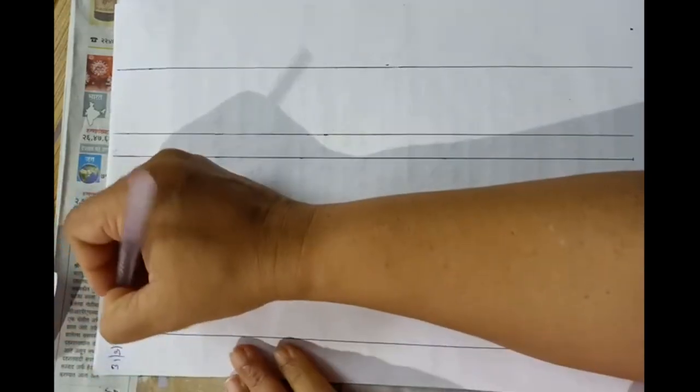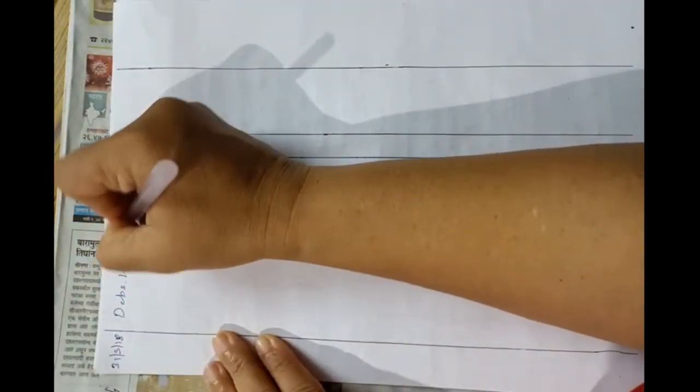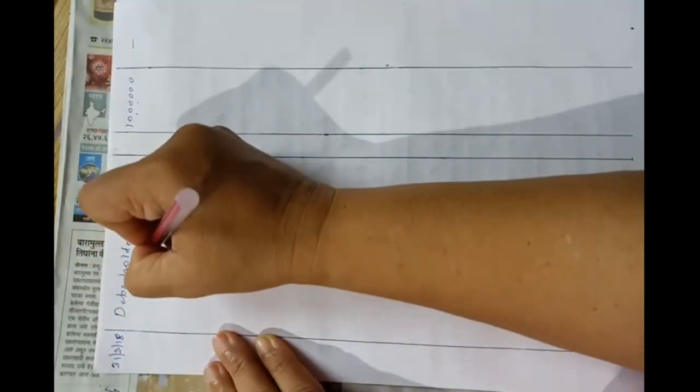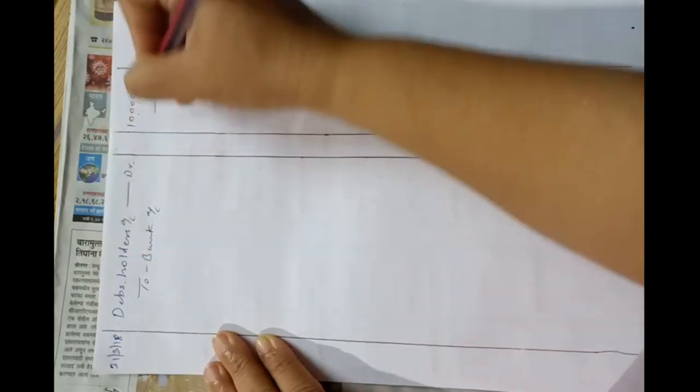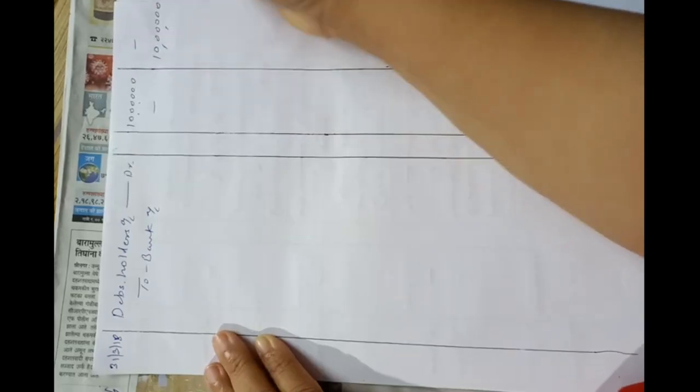Okay, now the next entry on the same date, that is on 31st March 2018: amount paid to debenture holders. So debenture holders account debit 10 lakhs to bank account 10 lakhs.